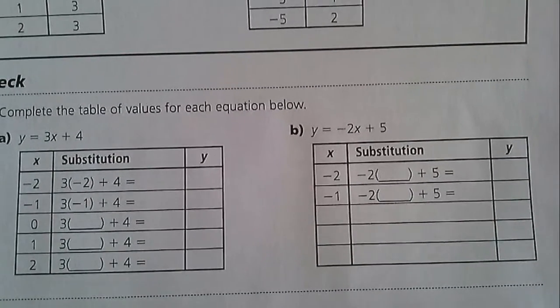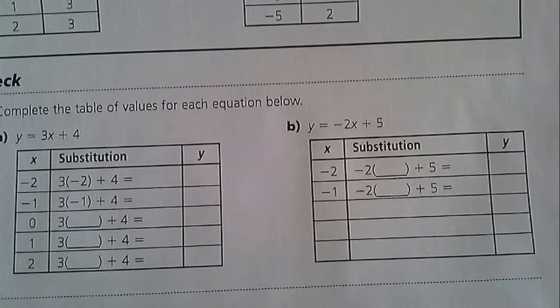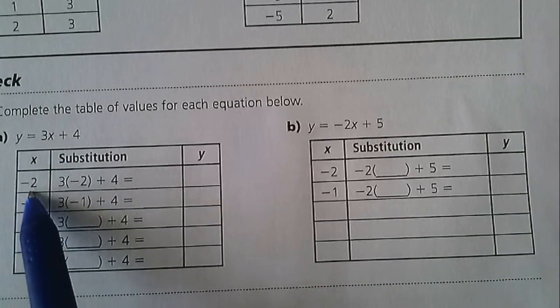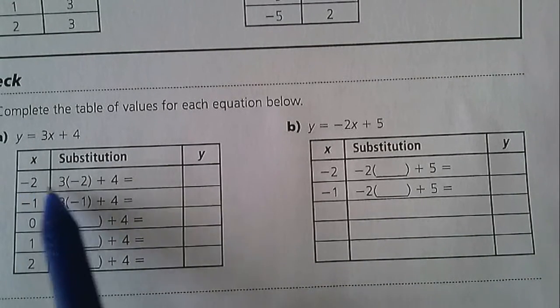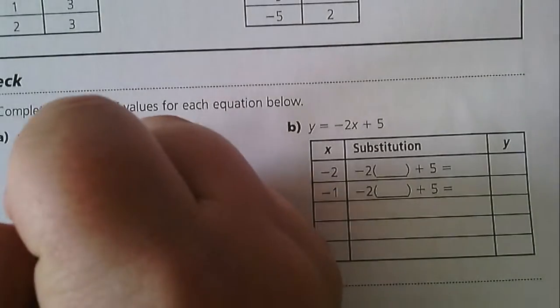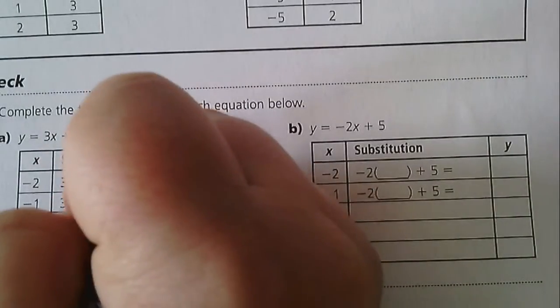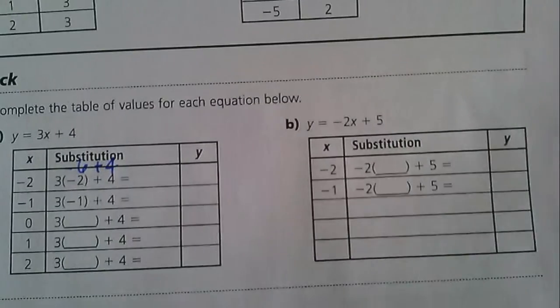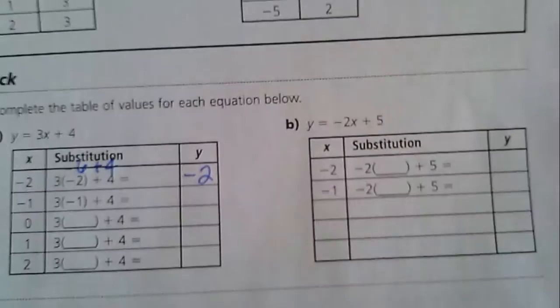For our first one here, y is equal to 3x plus 4. They want us to substitute in these x values to figure out the value of y. For the first one, we substitute -2 in for x, so that means we have 3 times -2, which gives us -6, plus a positive 4, which equals -2.